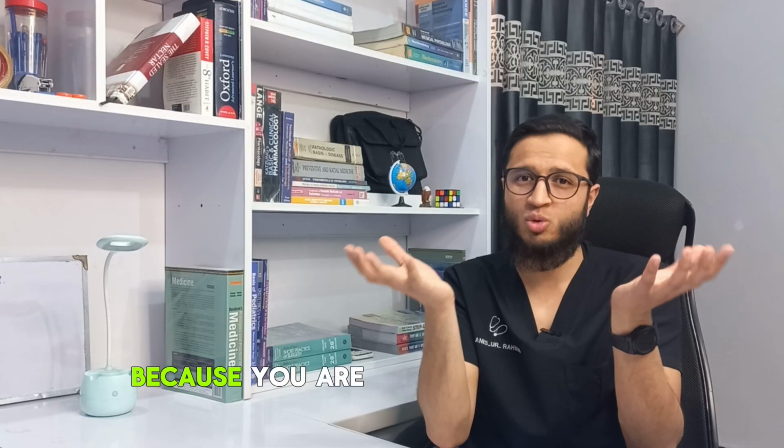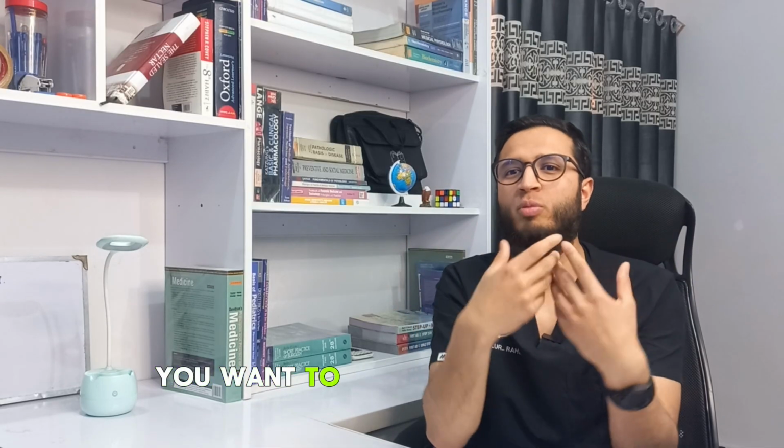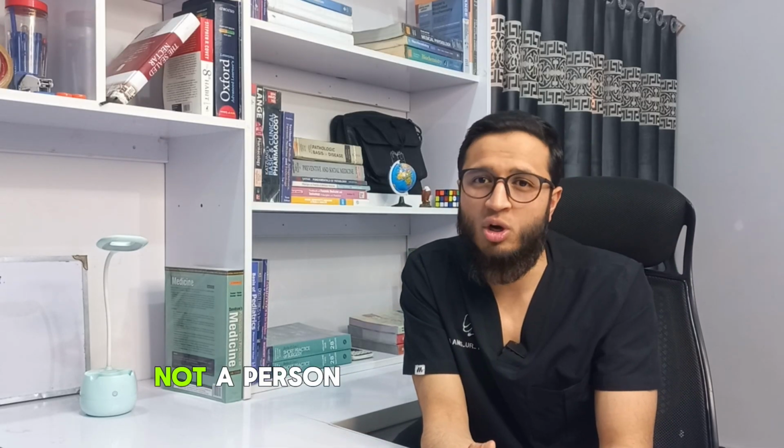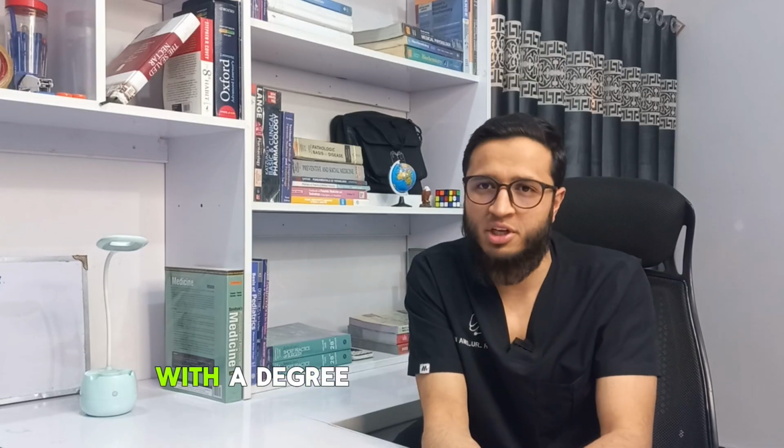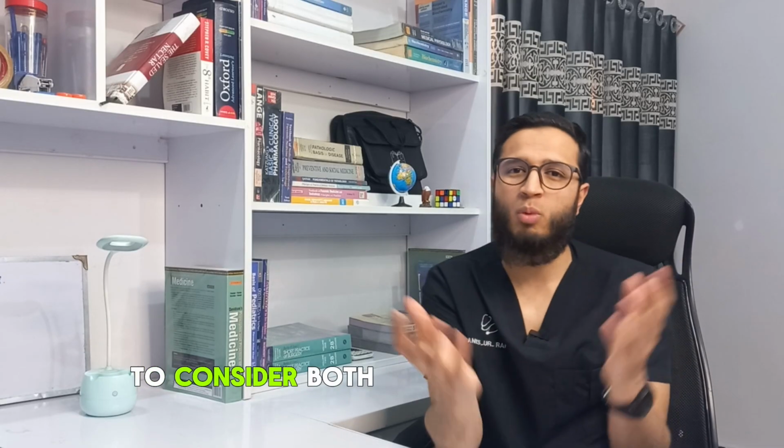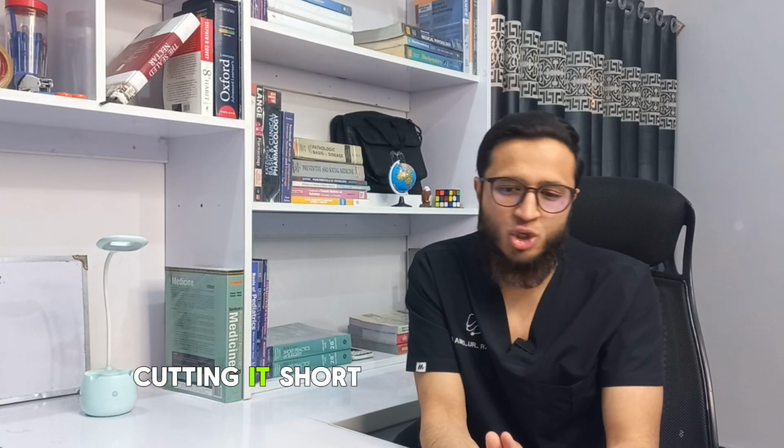Exam is important and learning is also important, because you are in a professional degree. You want to be called a doctor with a degree, not another person with a degree. So you need to consider both things equally: learning oriented and exam oriented. Well, just going to the resources, cutting it short.